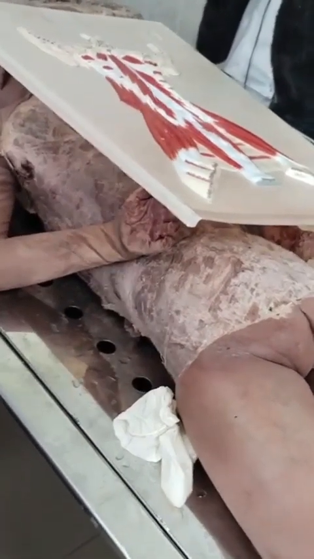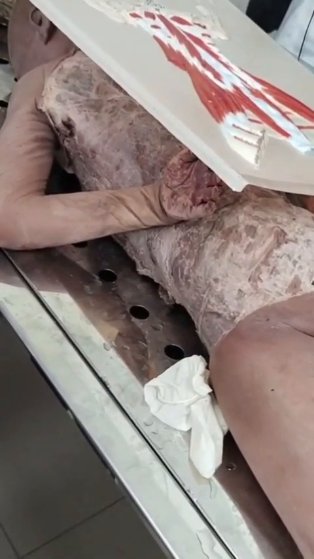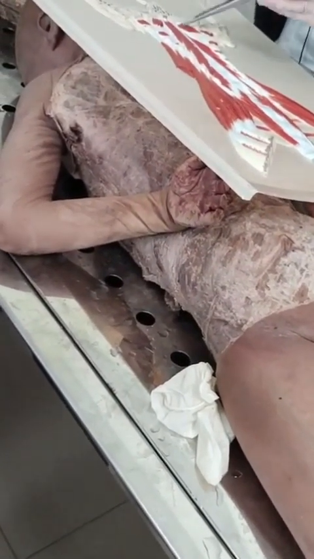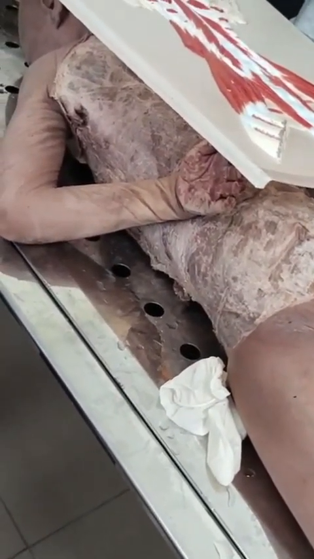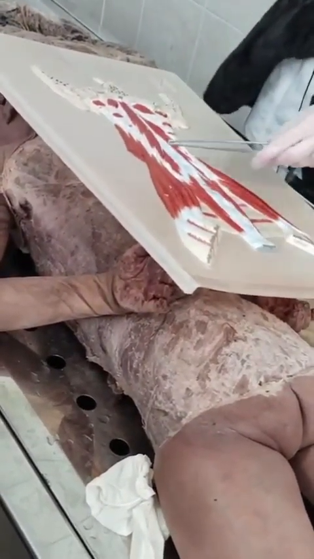So here there are also 4 muscles, I told you. There is musculus longus colli, musculus longus capitis, musculus rectus capitis anterior, and musculus rectus capitis lateralis. The largest of them is musculus longus colli. It consists of 3 parts: vertical part, inferior oblique, and superior oblique part.